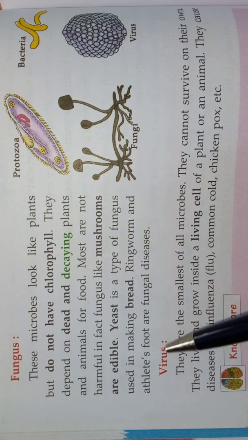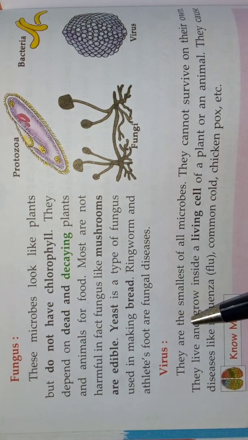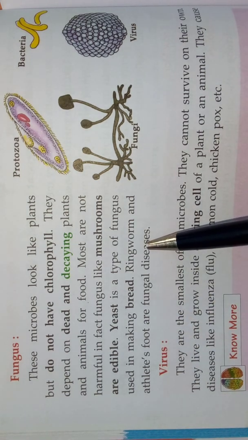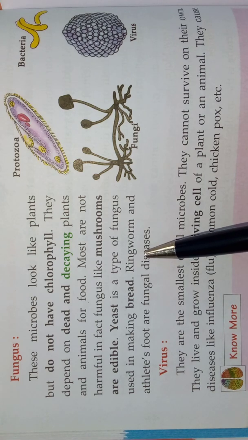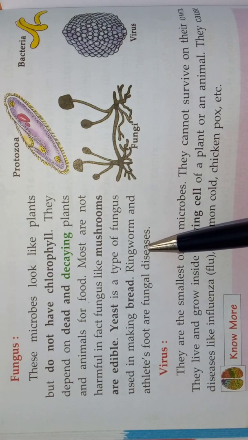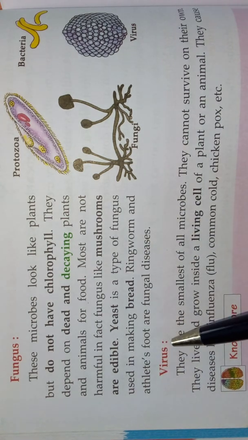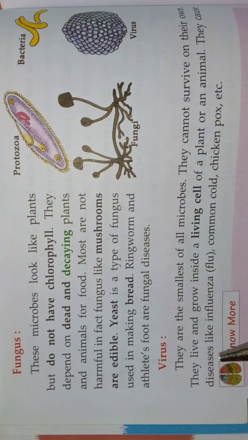Ringworm and athlete's foot are fungal diseases, okay. What are the fungal diseases? Due to this fungus, some diseases will come. What are they? Ringworm and athlete's foot.